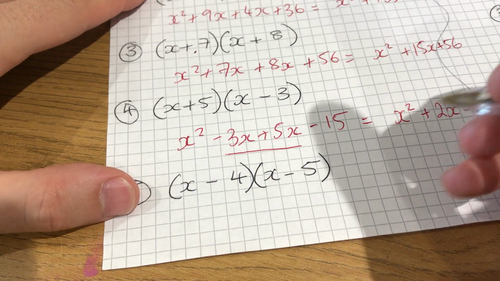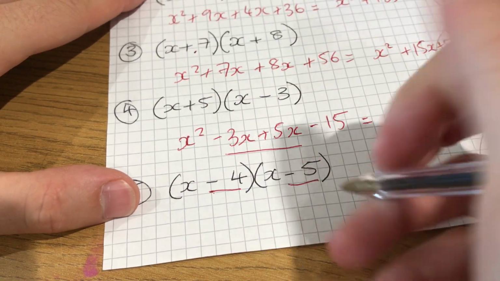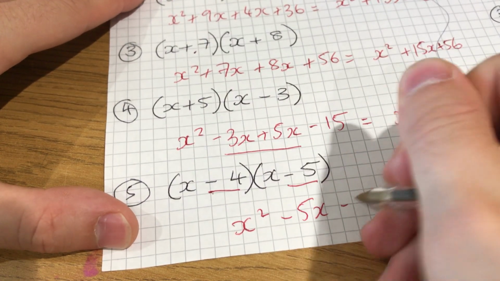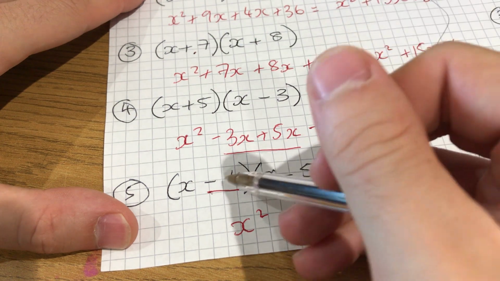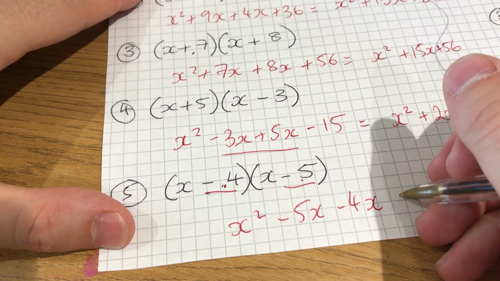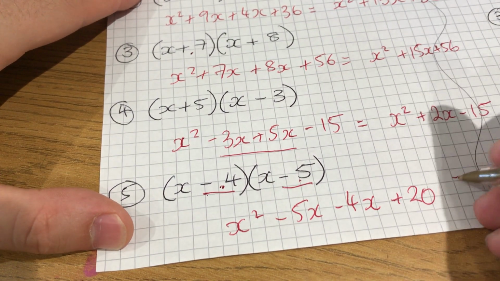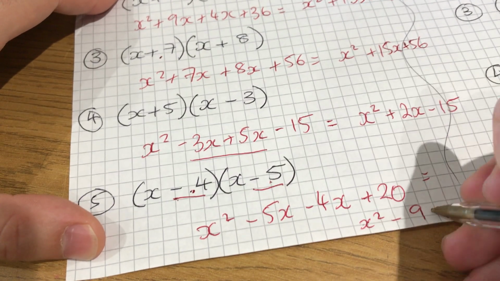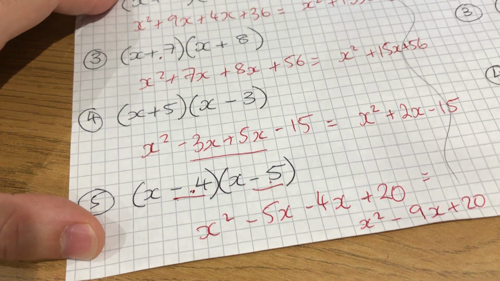And then the very last one, 2 negatives, making it doubly hard. We've got the x squared, we then got the minus 5x and the minus 4x. That's not too bad. The bit where people sometimes go wrong, minus 4 times minus 5, of course, that is plus 20. And then I'm just going to write underneath here, x squared minus 9x plus 20.